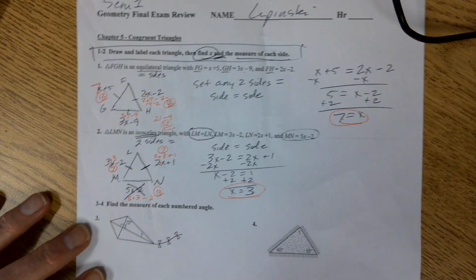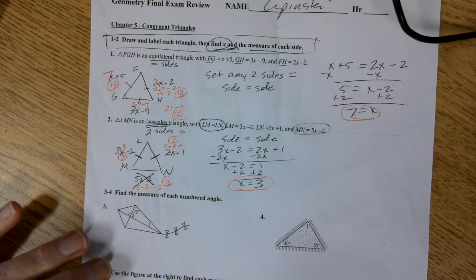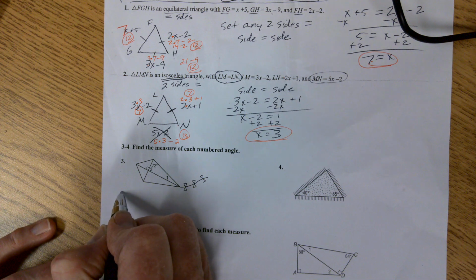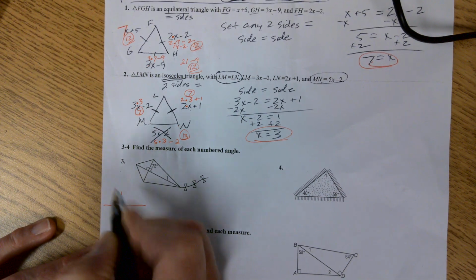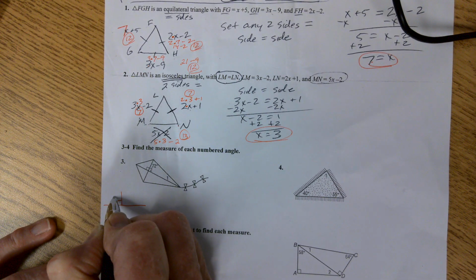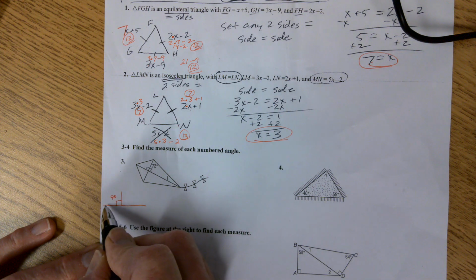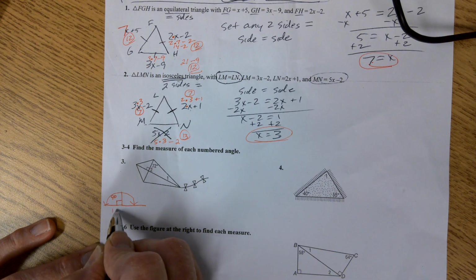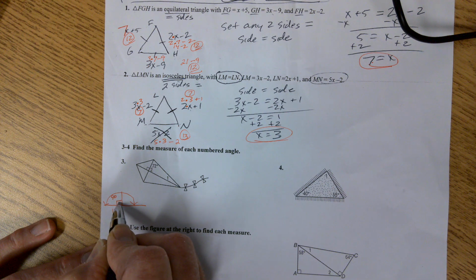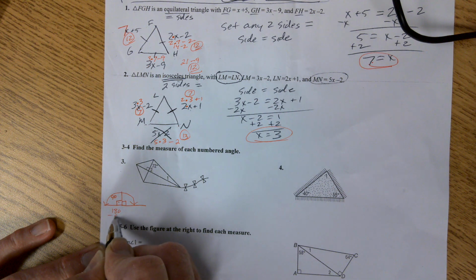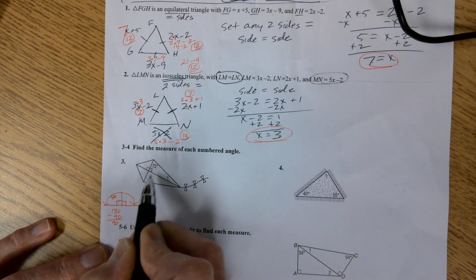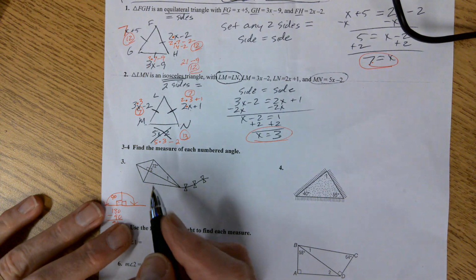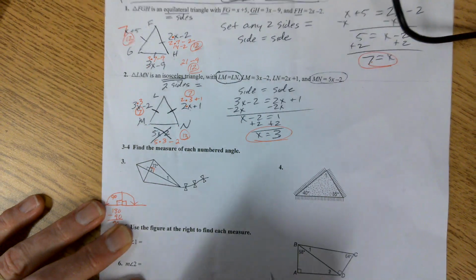Okay. Now, in this triangle here, it says find the measure of each numbered angle. Well, whenever you have perpendicular lines, that means the angles are 90 degrees. I know this total is 180. So I've got 180 degrees. I used up 90, so that means this other side is also 90. If one of the angles is 90, all four are 90. So angle 2 is 90 degrees.